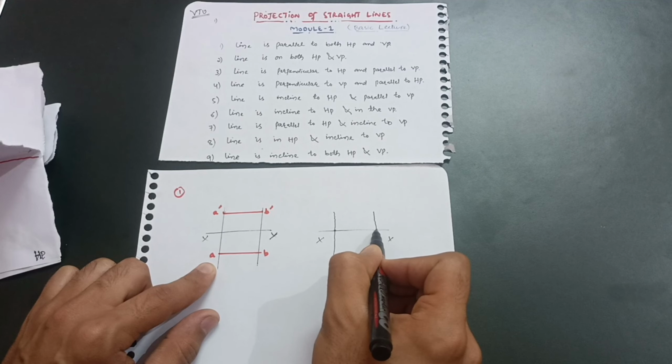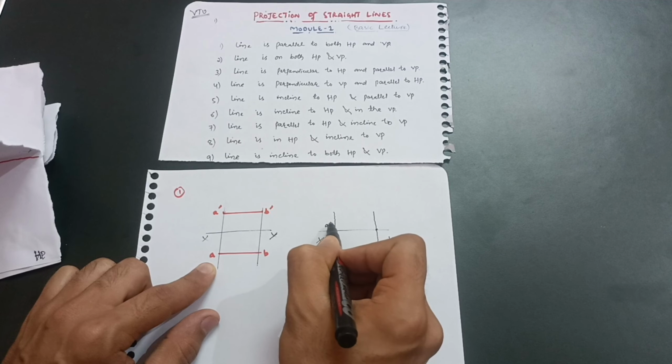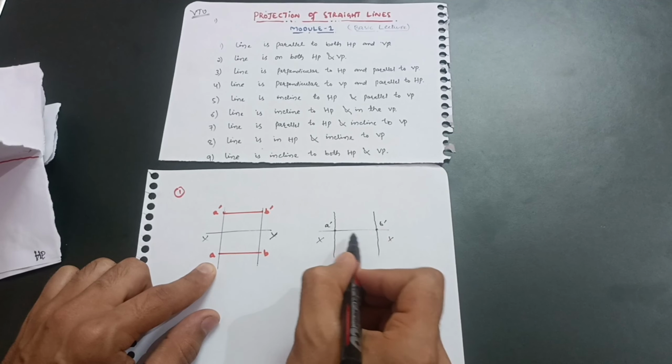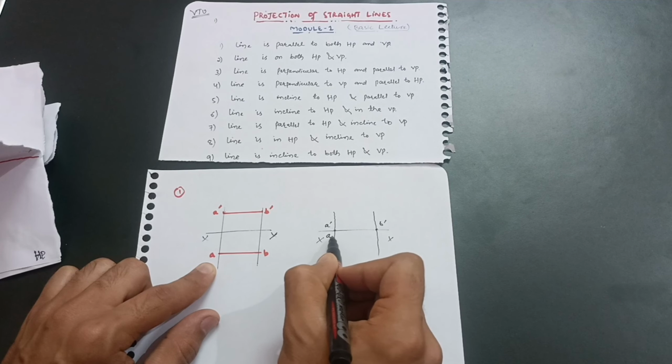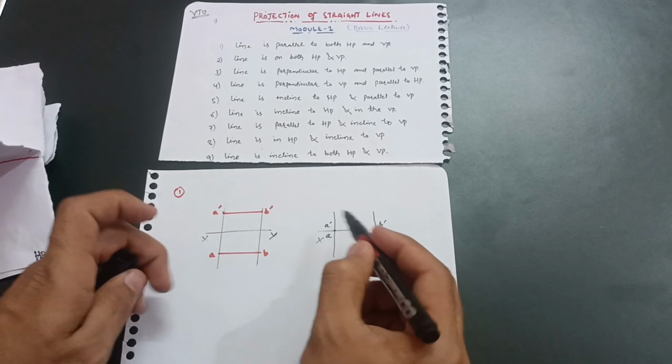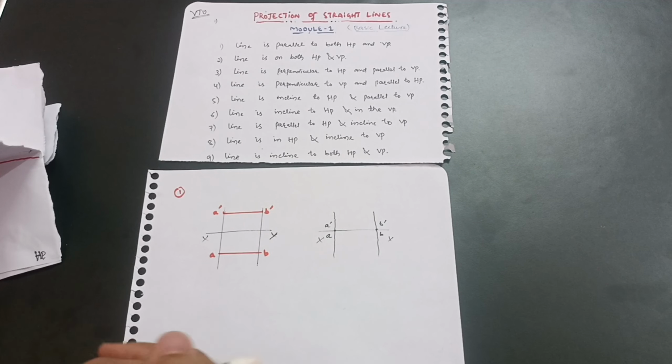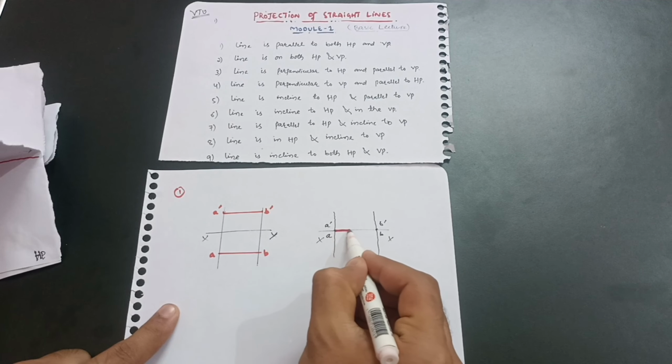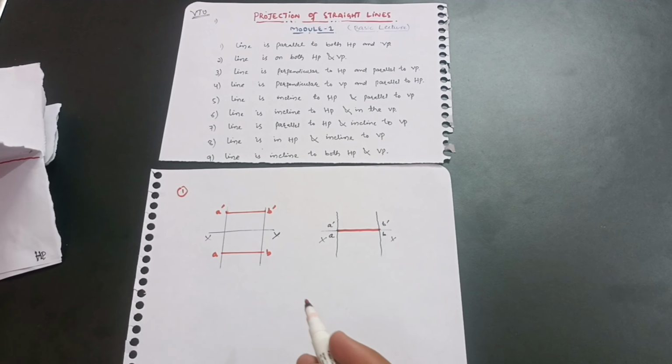So this is your front view. You can just make it A dash and B dash. Also, the top view is in the same reference line, so below the line you just write AB. So this becomes what we call the second case over here. This is the line which is the front view and top view in this particular case.